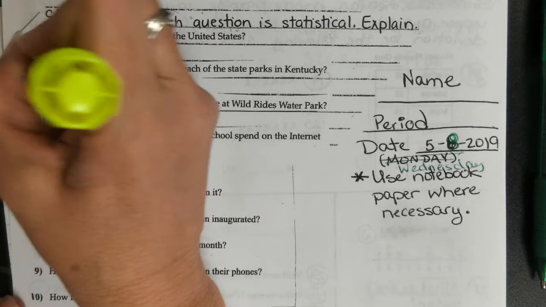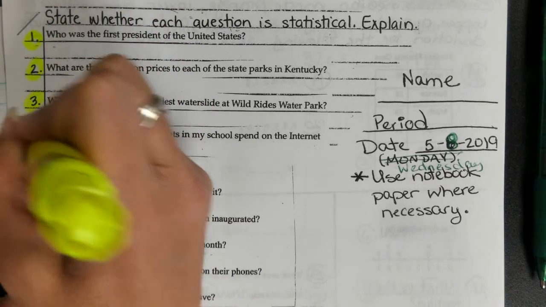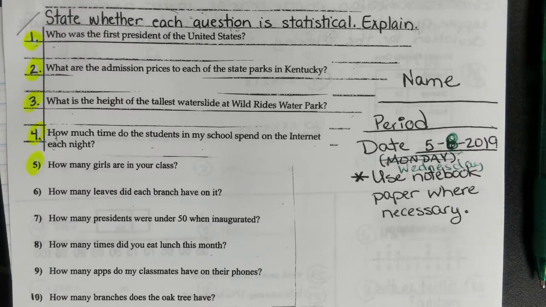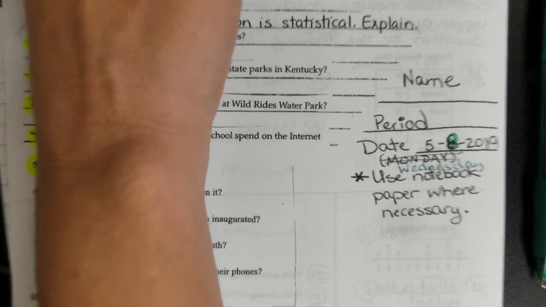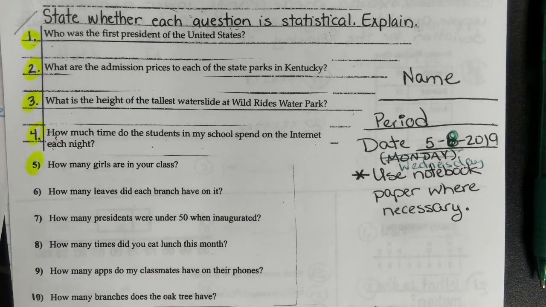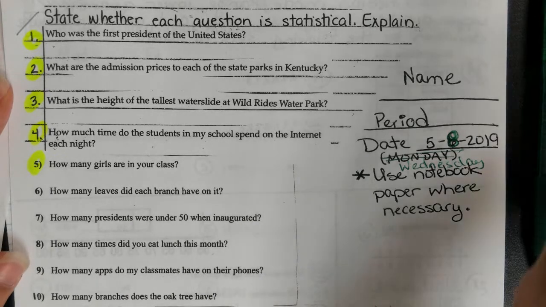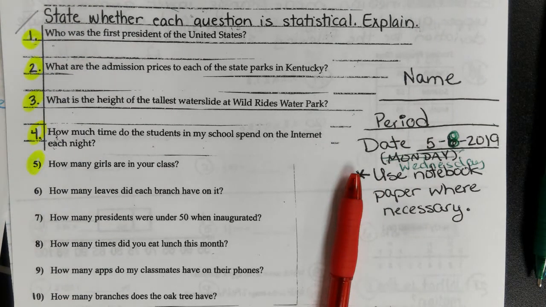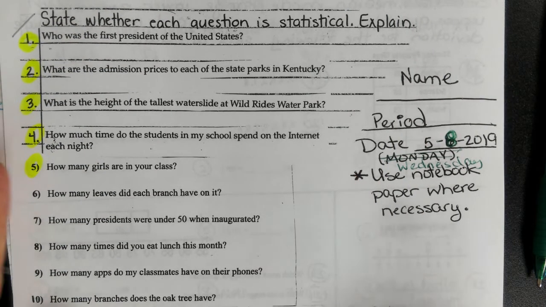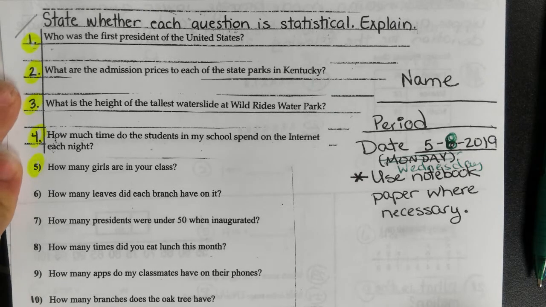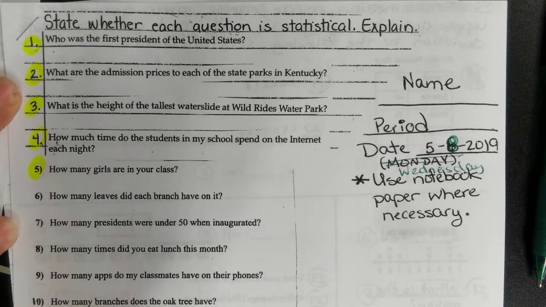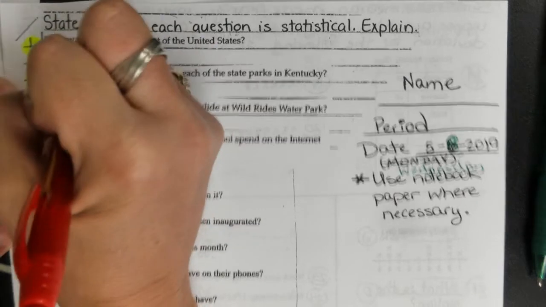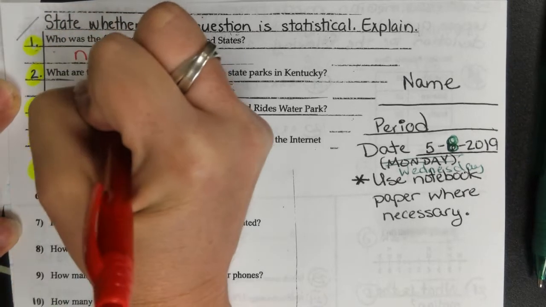And in this section, we are talking about what I call statistical and non-statistical questions. This is where statistical questions lead to more than one answer. Non-statistical lead to one answer. Okay, so number 1. Who was the first president of the United States? Statistical or non? Non. Sorry. Okay. Because it's only got one answer.